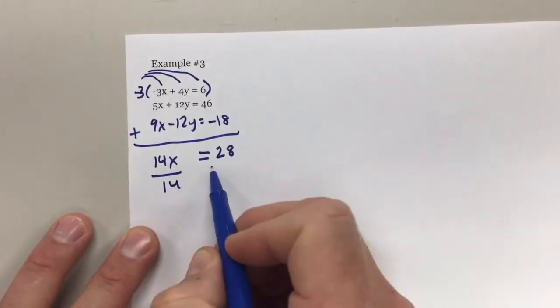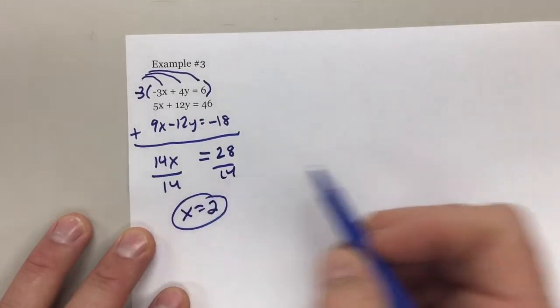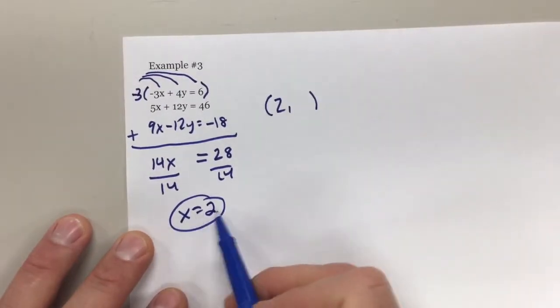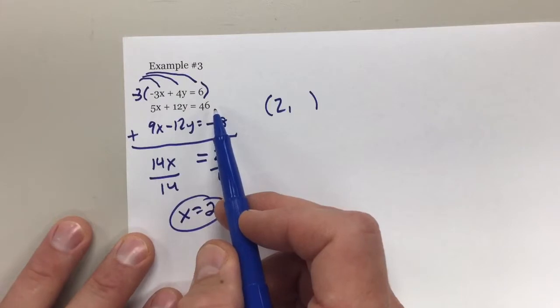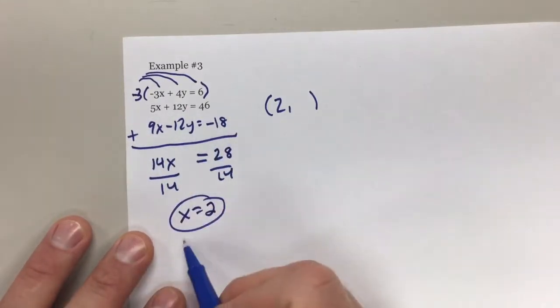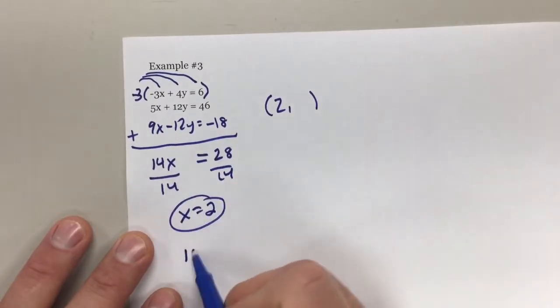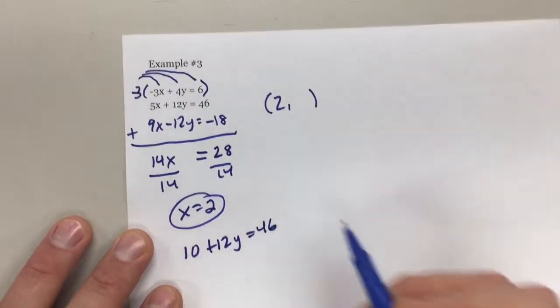Now I divide both sides by 14. I get x is 2. So I'm halfway to my answer. Now I'm going to plug the x equals 2 into one of these two equations. Again, I'm going to pick the bottom one because everything's positive. So I'm going to plug the 2 in for the x. So it'll be 5 times 2 is 10, plus 12y equals 46.